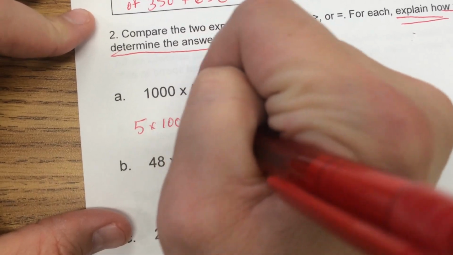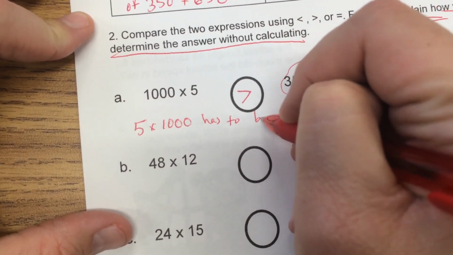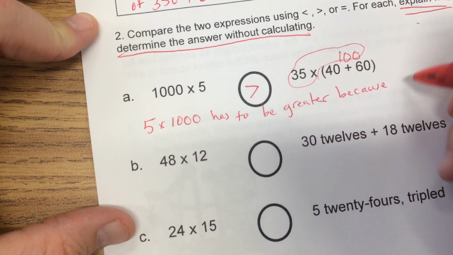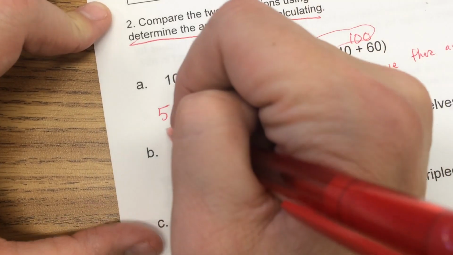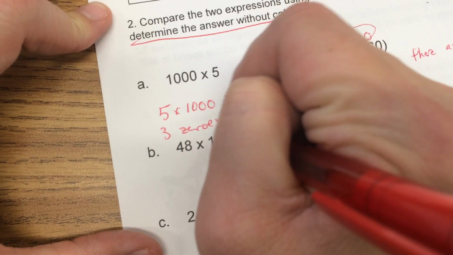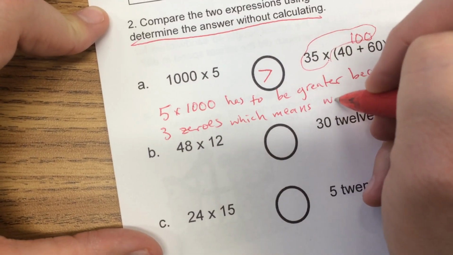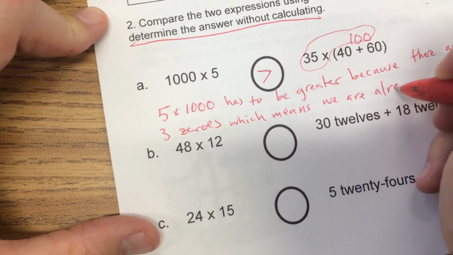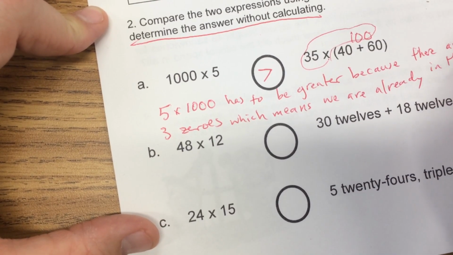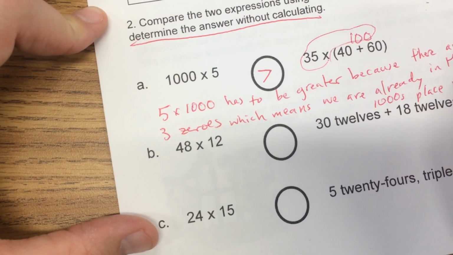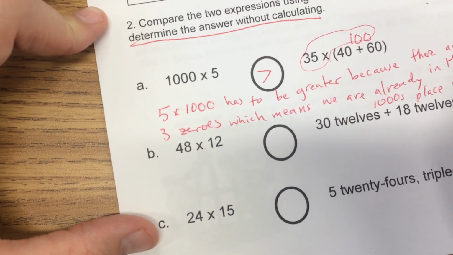Let's use reasoning. 5 times 1,000 has to be greater because there are 3 zeros, which means we are already in the thousands place, not the hundreds.